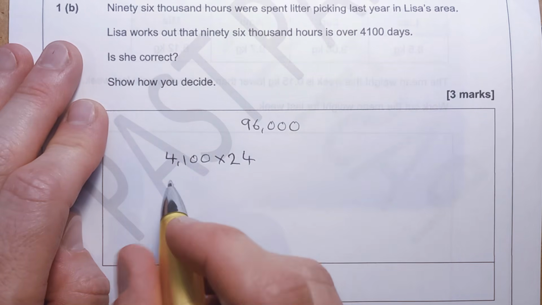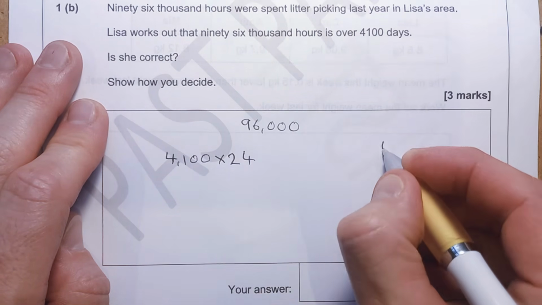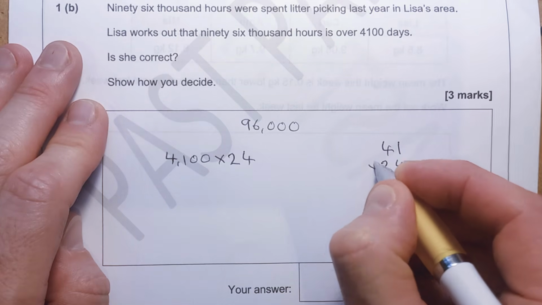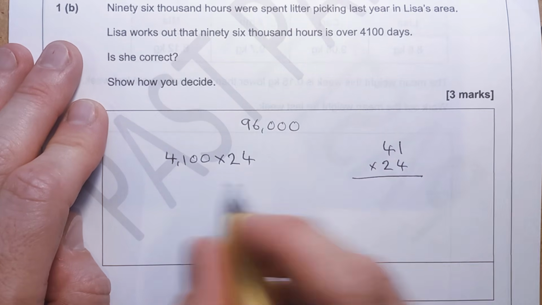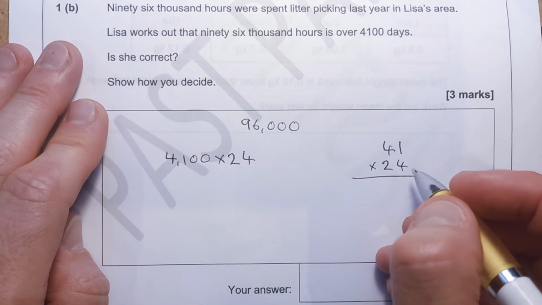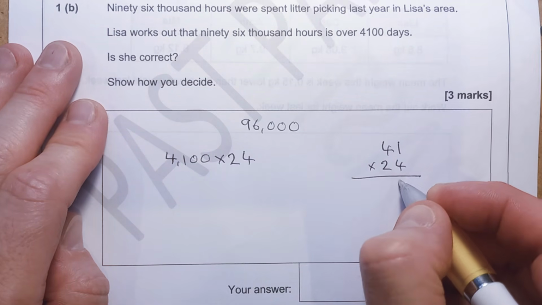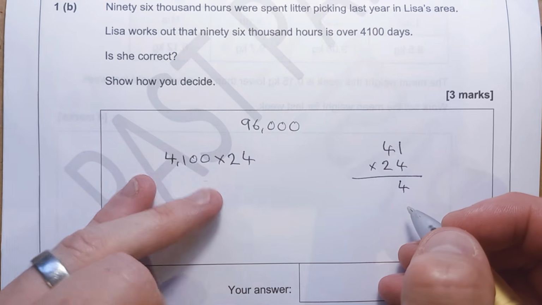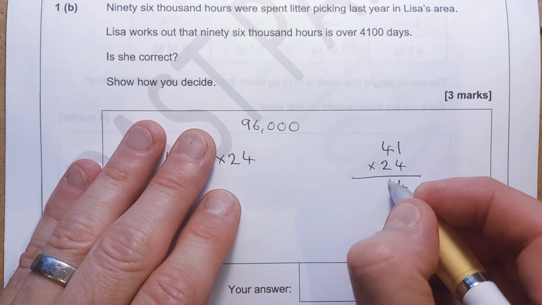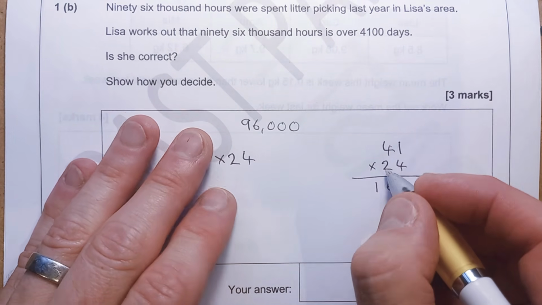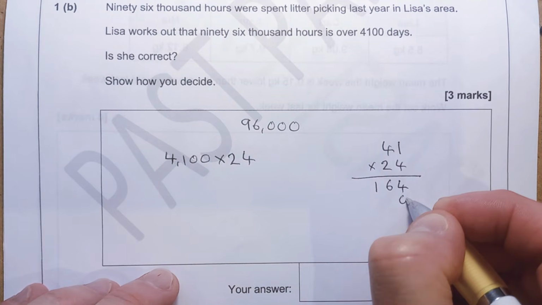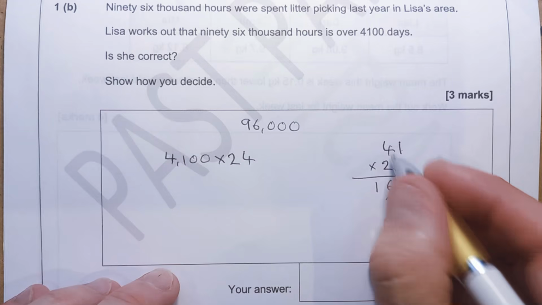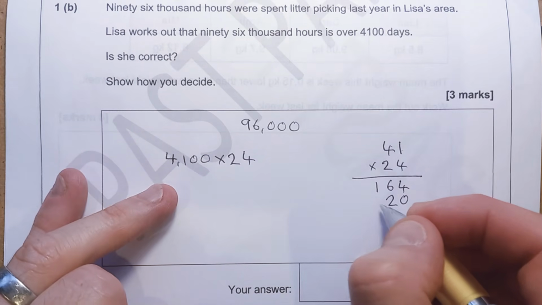Well, I'm going to ignore the zeros for now and just say, well, let's do 41 times 24. And we can put the zeros on afterwards. Well, we've got 1 times 4 is 4. 4 times 4, we've got 4, 8, 12, 16. Now we move on to the tens here, so we can put a 0 beneath. 1 times 2 is 2. 2 times 4, 4, 8.